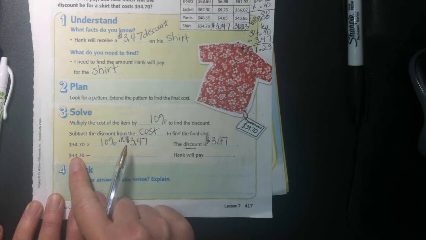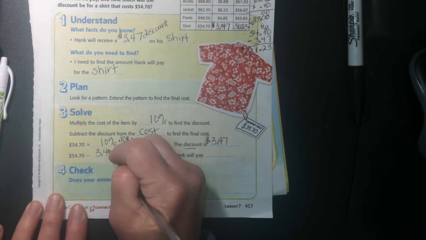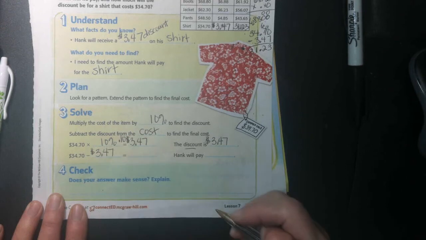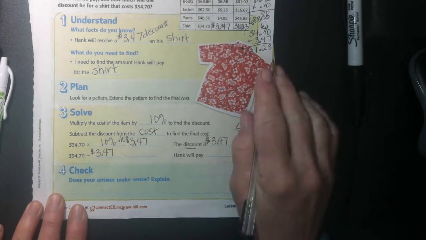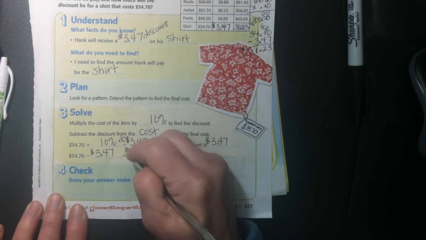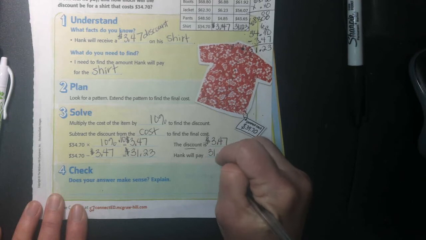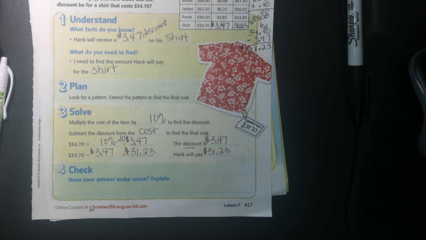So $34.70 minus my $3.47 discount equals, I already did the math right here, $31.23. Hank will pay $31.23 for his shirt. Does my answer make sense, right?